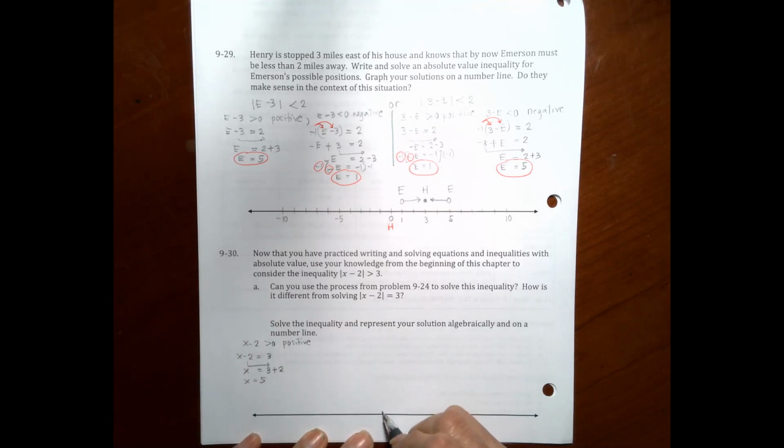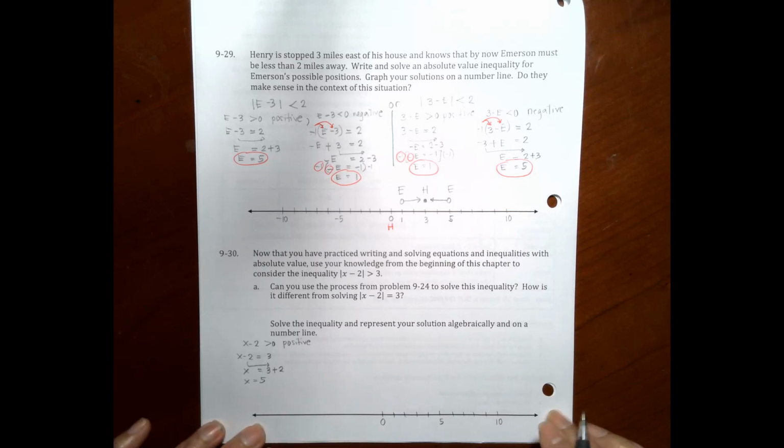So again, we put our coordinate, our number line, 1, 2, 3, 4, 5, 6, 7, 8, 9, 10, and then negative 1, 2, 3, 4, 5, 6, 7, 8, 9, 10.